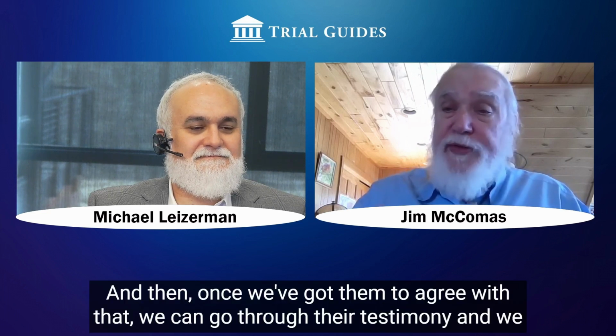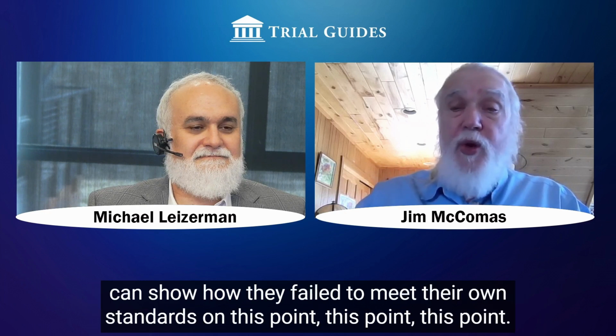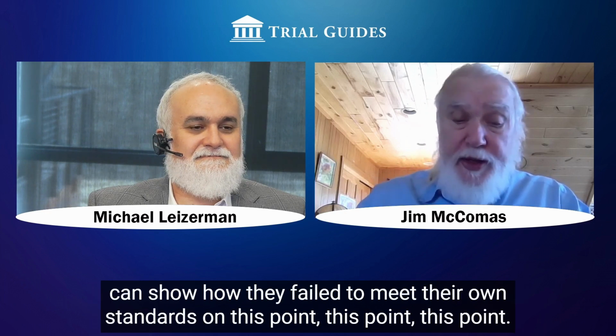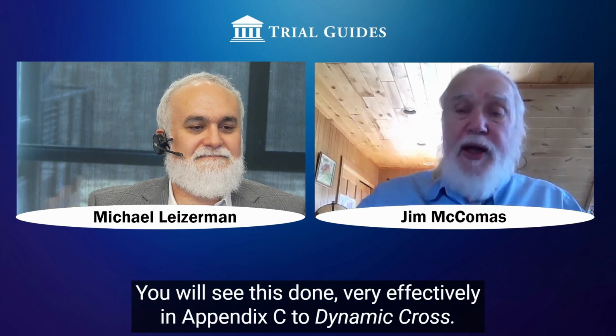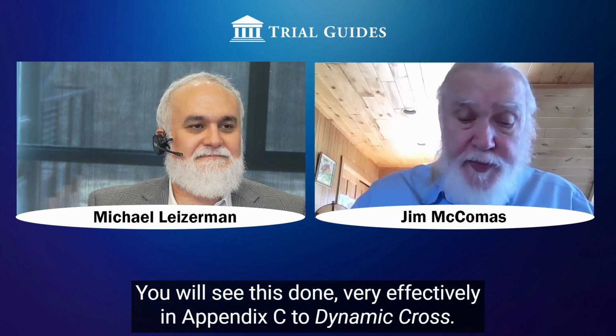And then once we've got them to agree with that, we can go through their testimony and we can show how they failed to meet their own standards on this point, this point, this point. You will see this done very effectively in Appendix C to Dynamic Cross.